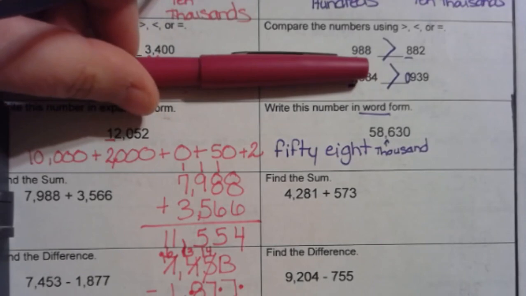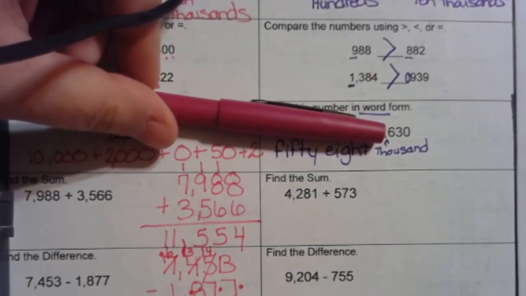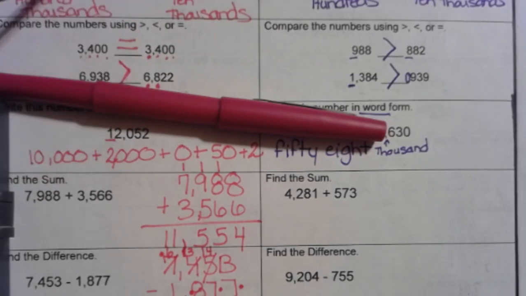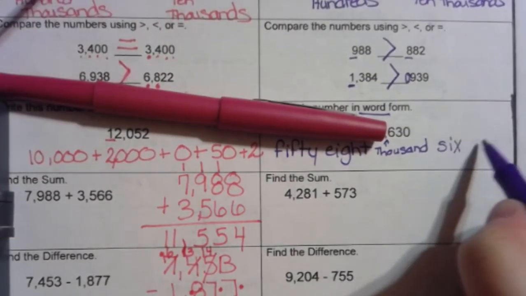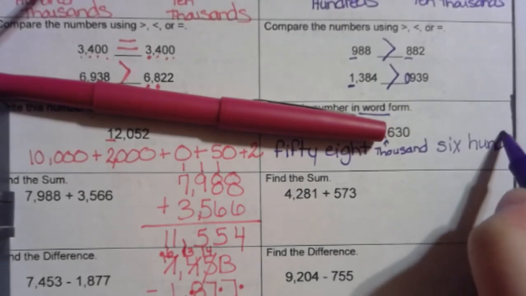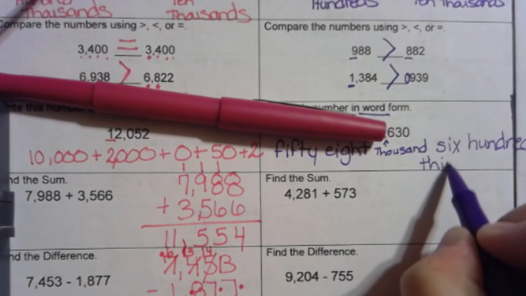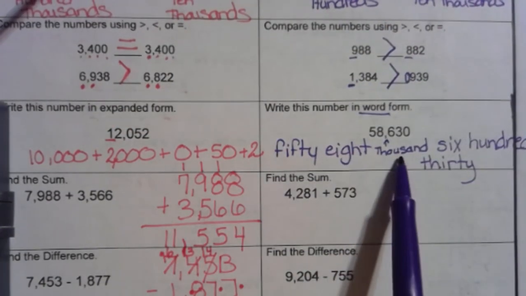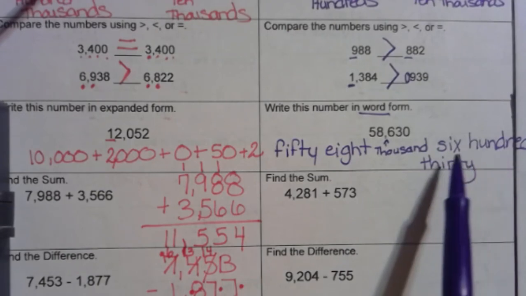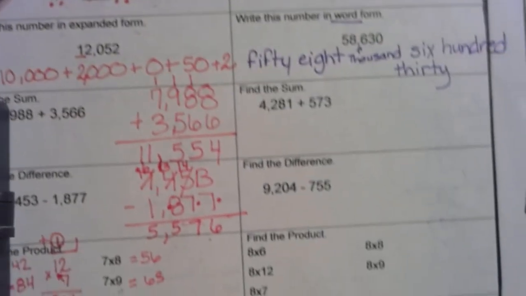Now let's hide that 58 and see what we see on the other side. We see, oops, where am I? There I am. 58,000, and what's the last part? 630. So we need to write out 630 in order to write that number. 58,630.